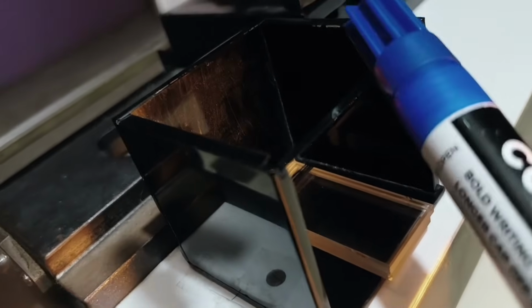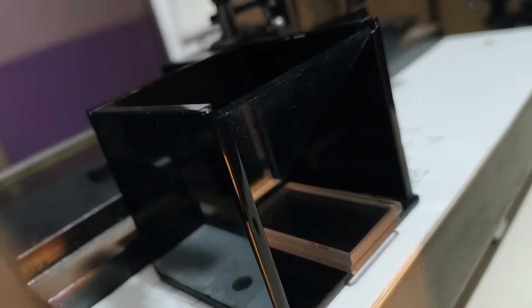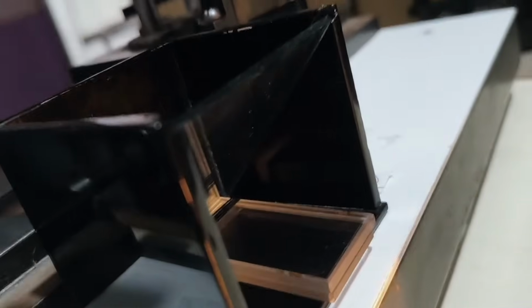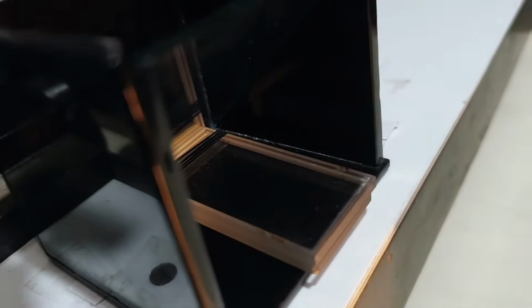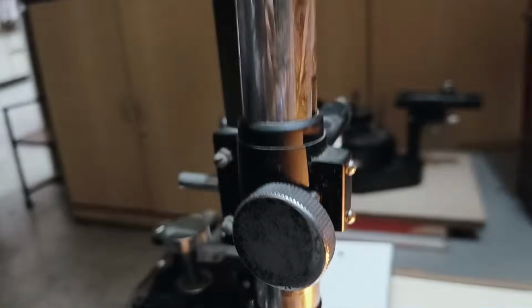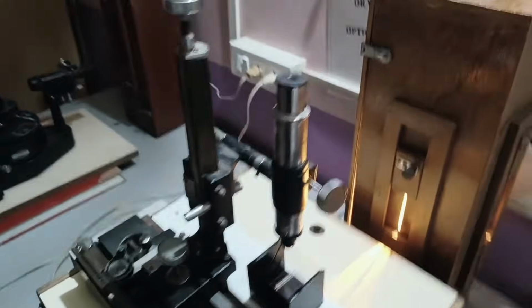Can you see this glass plate which is kept at a 45-degree angle? Light is coming from this direction, falling at a 45-degree angle, so it will fall on our wedge shaped thin film, and here is my telescope. It will observe the fringes.